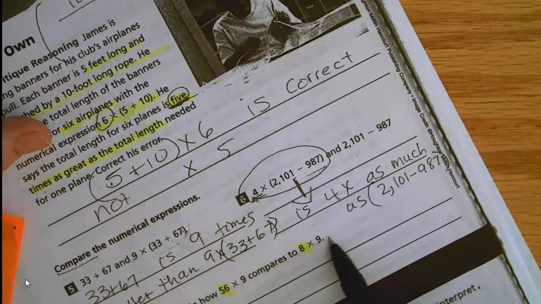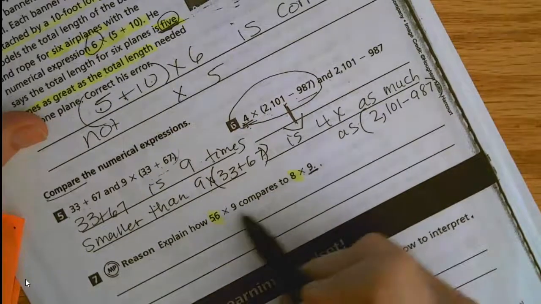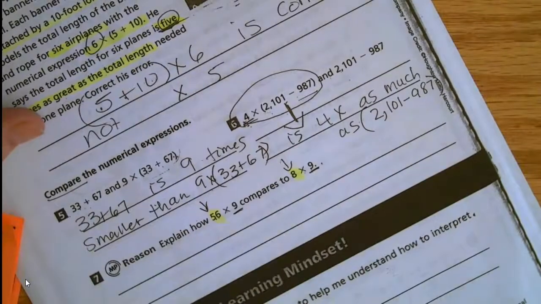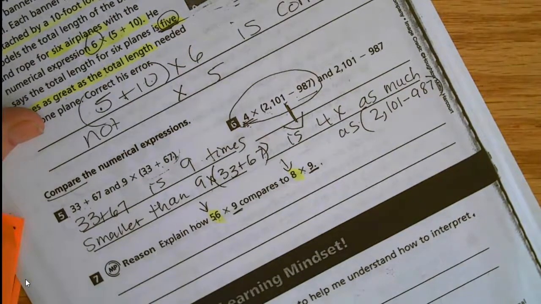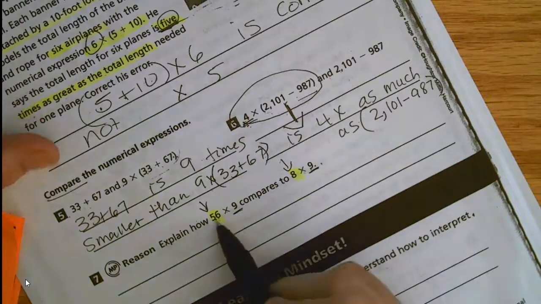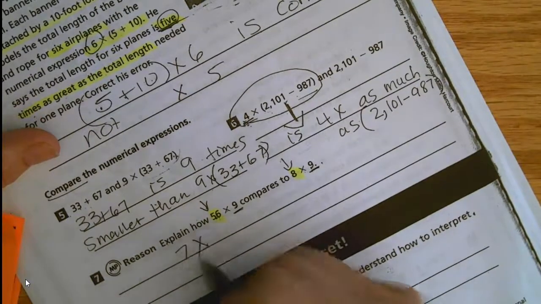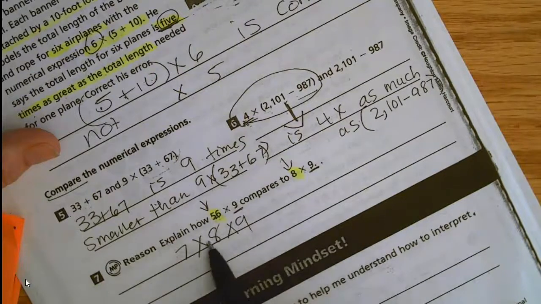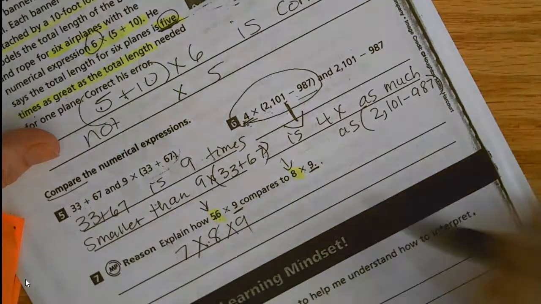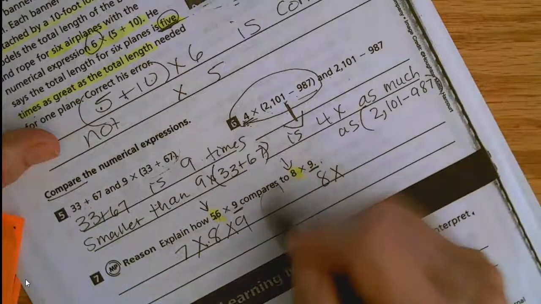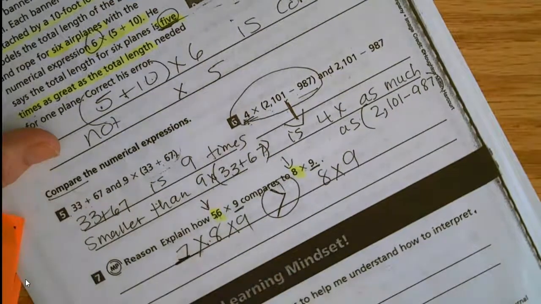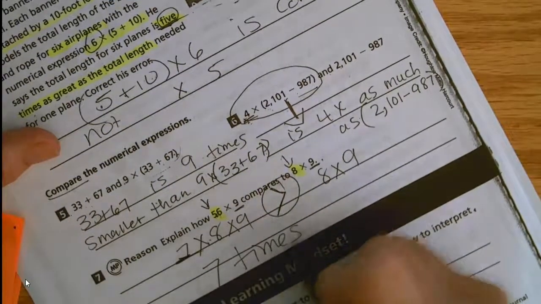Okay, so this one is a little bit different because it is comparing 56 times 9 to 8 times 9. Well, I can see that they both have a common factor of 9. And the only place they're different is this 56 and this 8. Well, I know this one's going to be larger, but how much larger? I'm thinking to myself that 56 is 7 times 8, and then I put my times 9 on there. This would be 7 times 8, and then times 9. And I would be comparing that to 8 times 9. Well, I can see this one's going to be larger, and it's going to be 7 times as much.